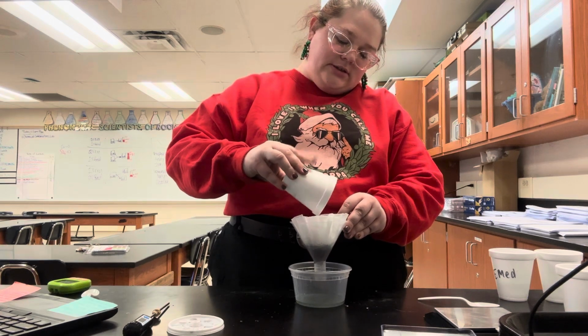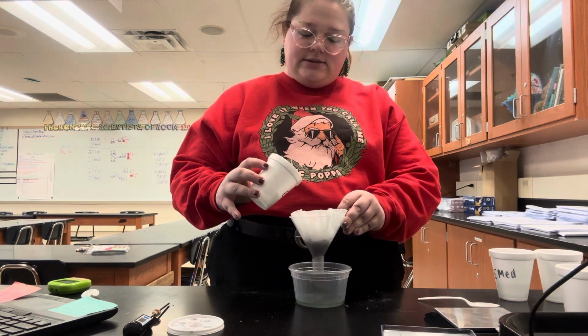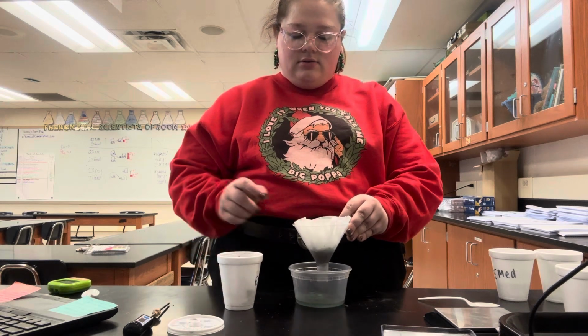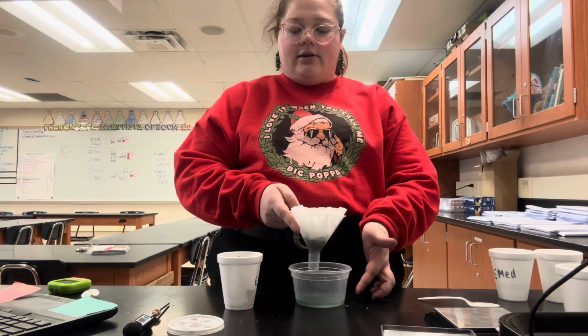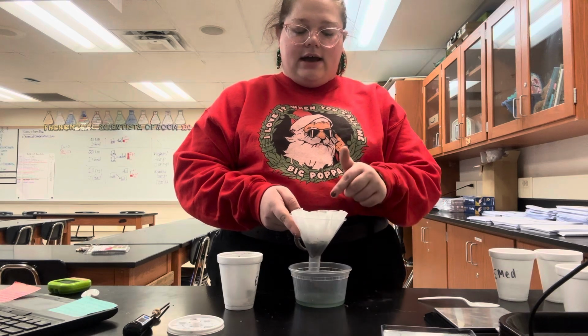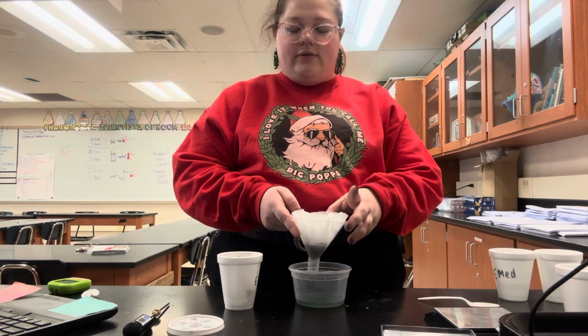What the coffee filter is going to do is it's going to take out all the liquid and let it funnel through to this clear cup, and then our solids will stay inside of the coffee filter.